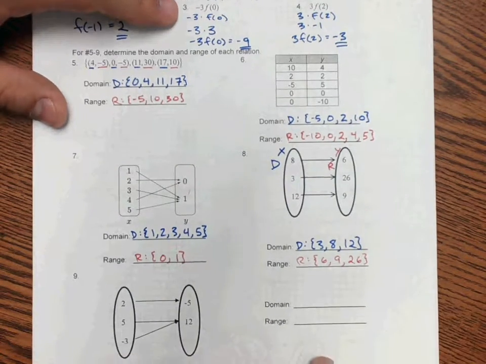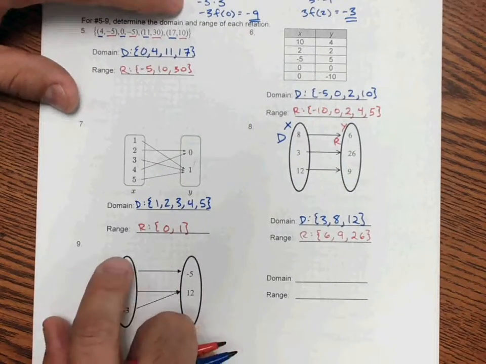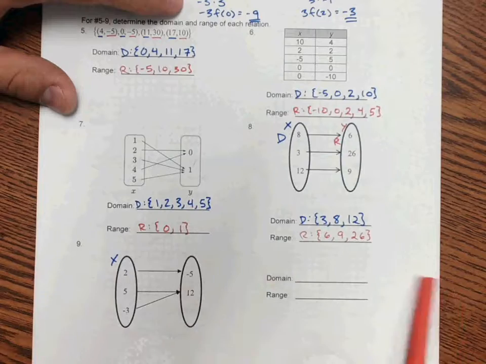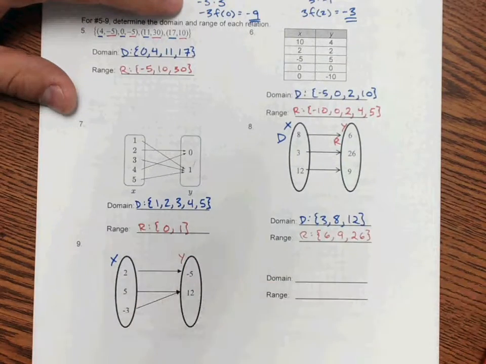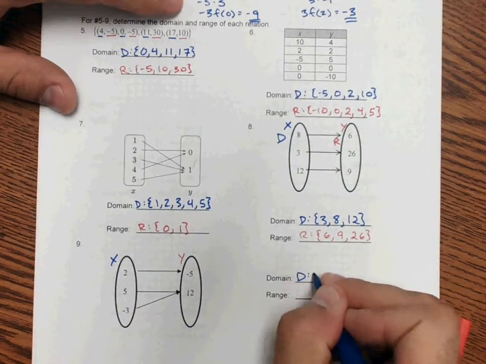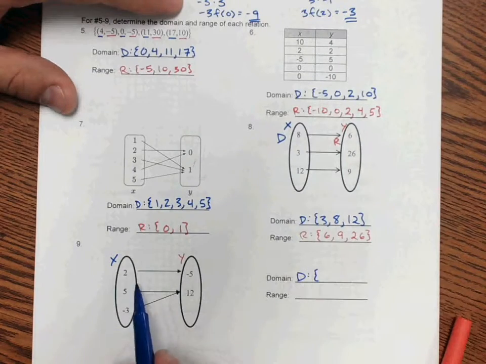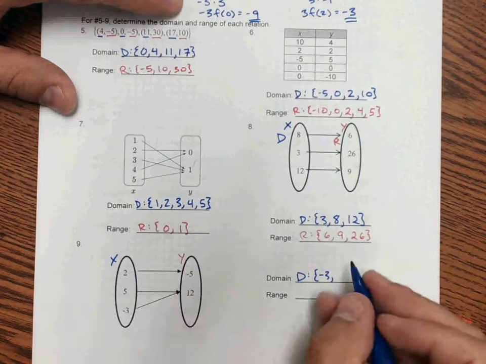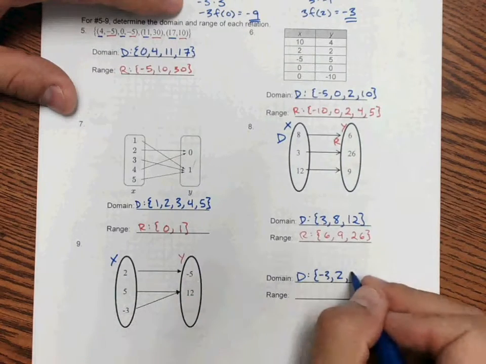And that's that. Last map on this page, again, we have our things already listed out, x and y. My domain values, from least to greatest, my smallest number here is negative 3. Then we have 2, then we have 5.